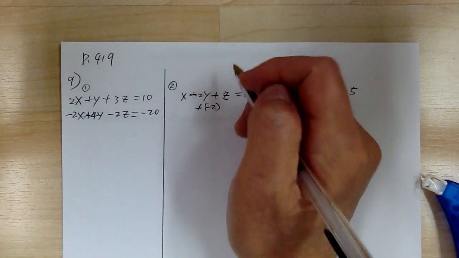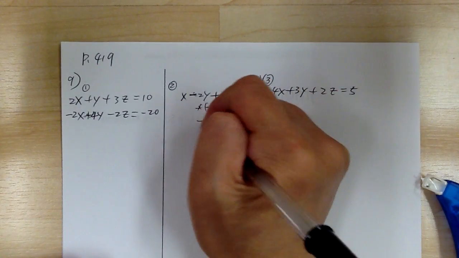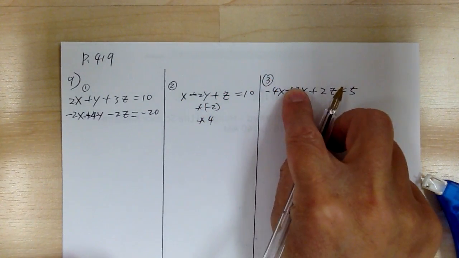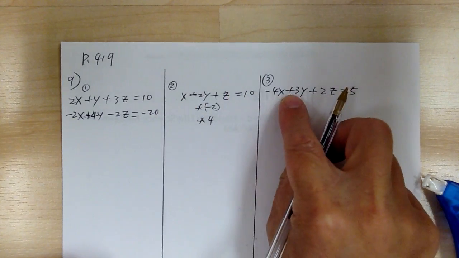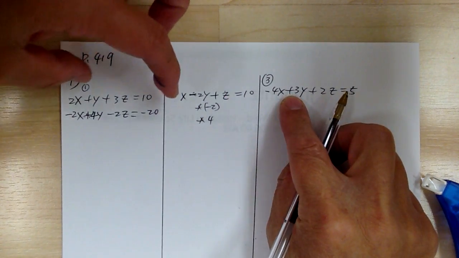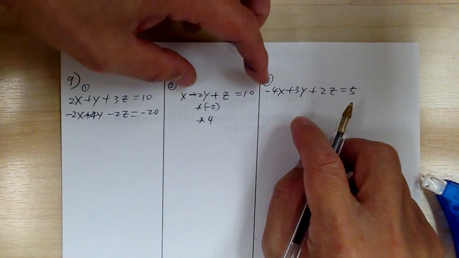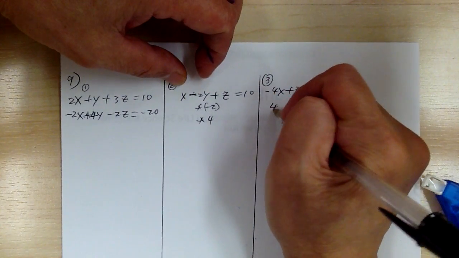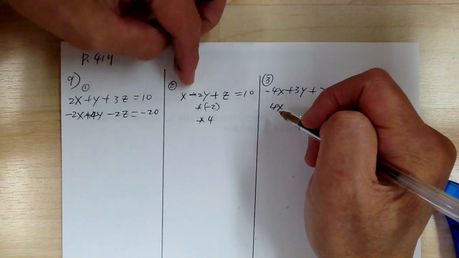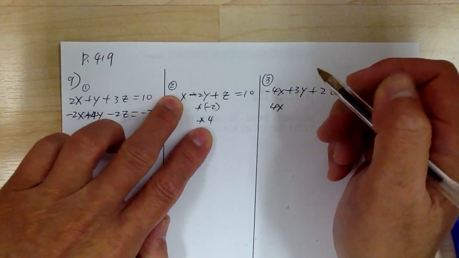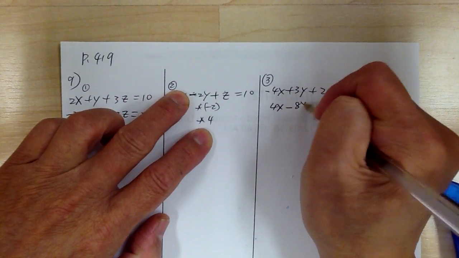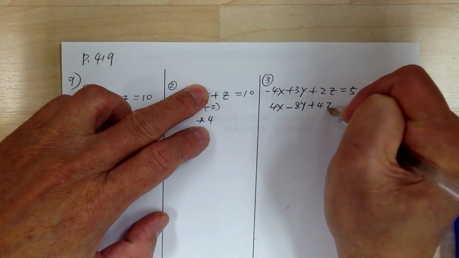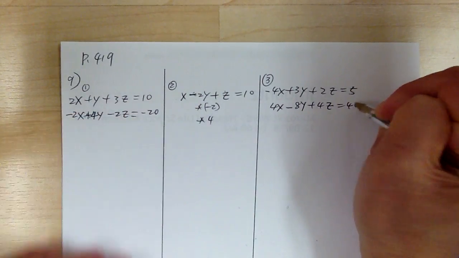And then after that, I'm going to multiply by 4 to put under here. So this is 4x minus 8y plus 4z equal to 40.